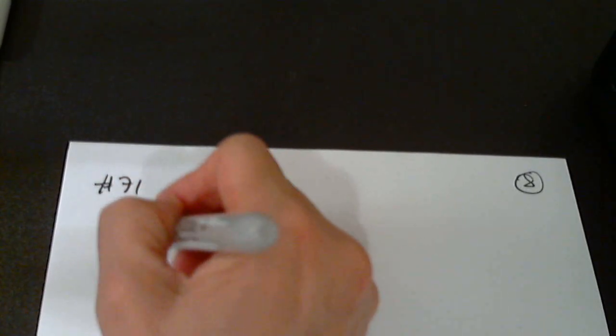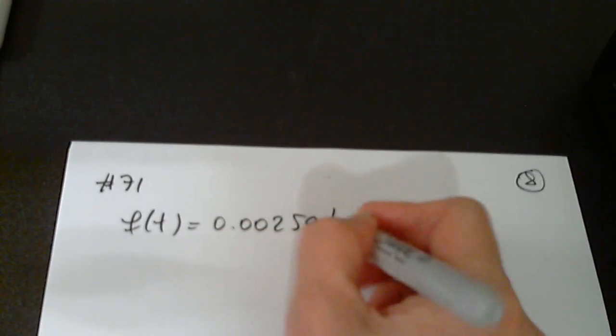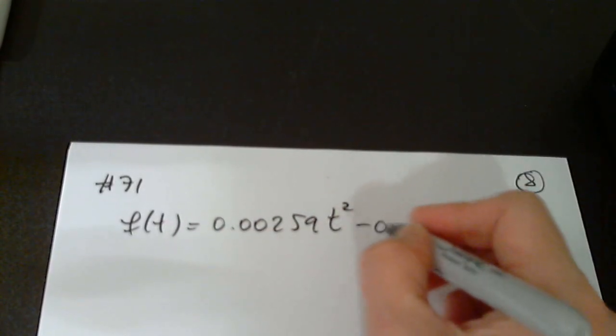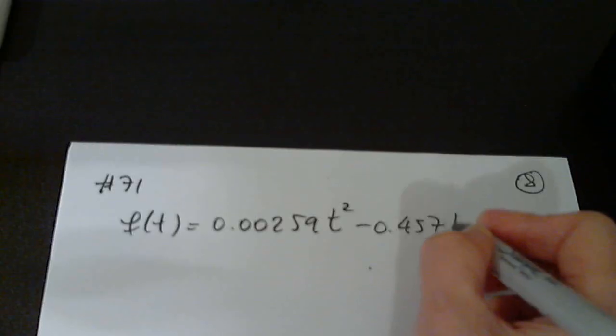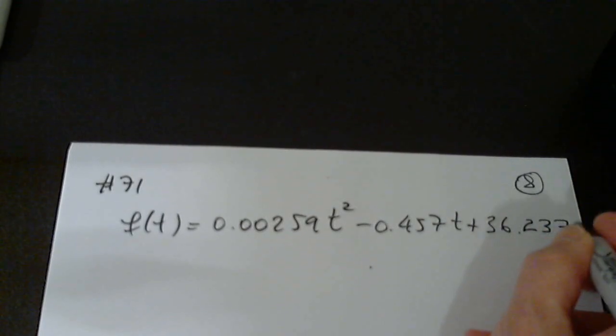Okay, so let's see what they want. We're given f of t, so this is 71. f of t equals 0.00259 t squared minus 0.457 t plus 36.237.